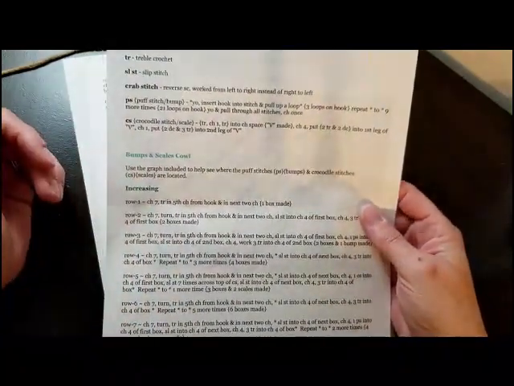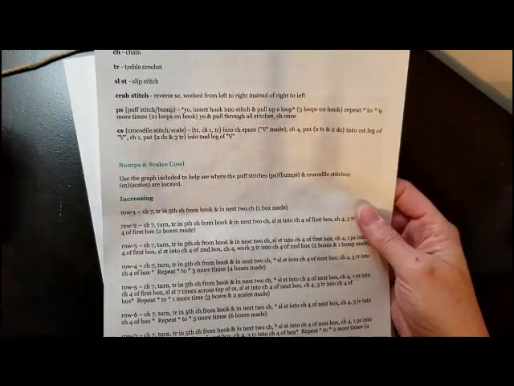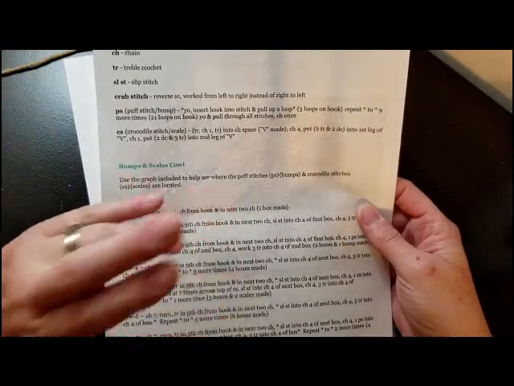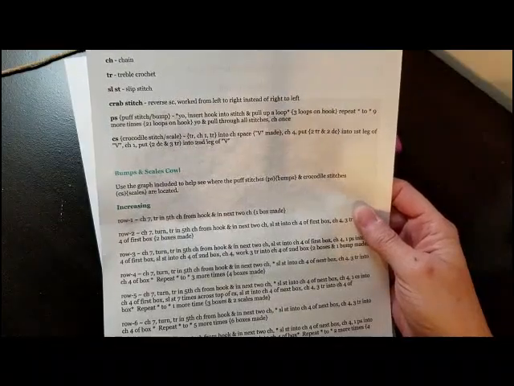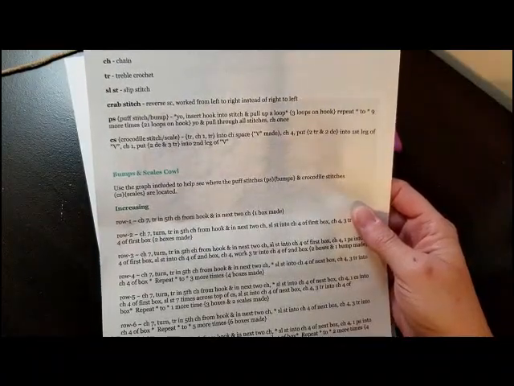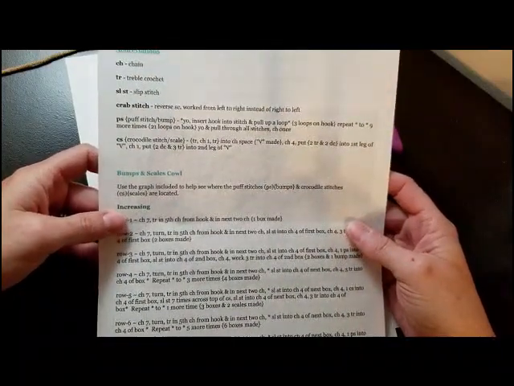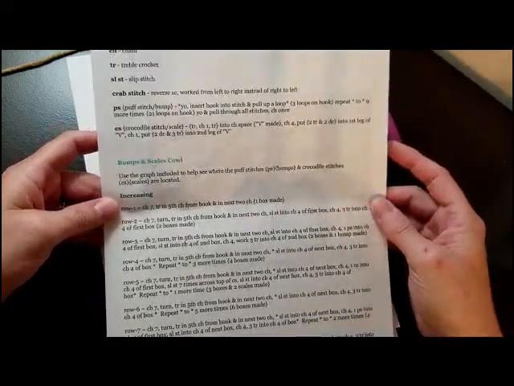I did do a video for this pattern for the different stitches, I think I did the first few rows, so you can see how to do the puff stitch and the crocodile stitch within the corner to corner. You can look for Bumps and Scales Cowl. It is on the blog, and like I said, I did some tutorial videos about it, so I will put the links down below for all of that.